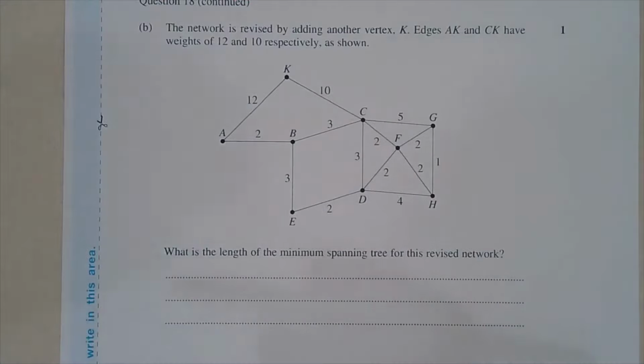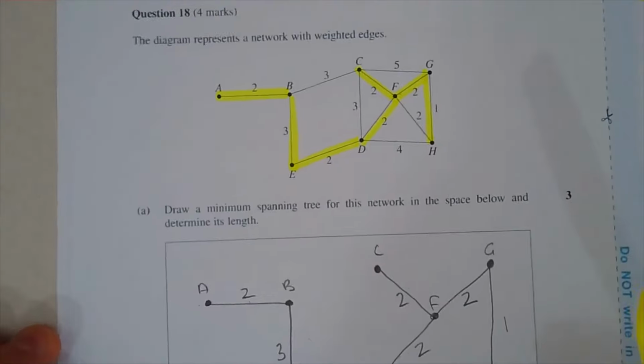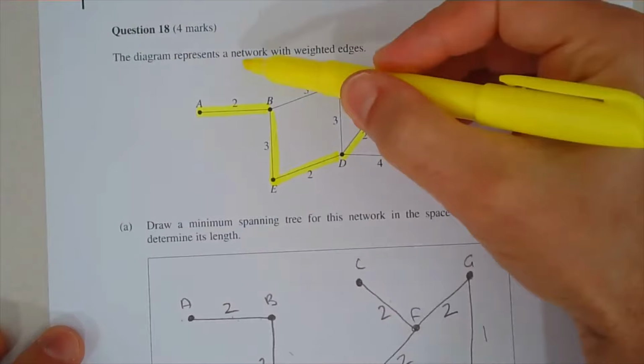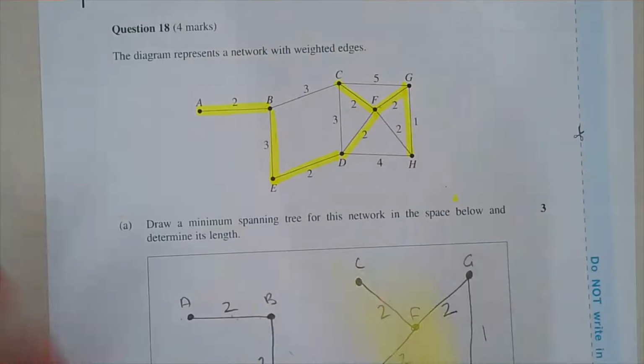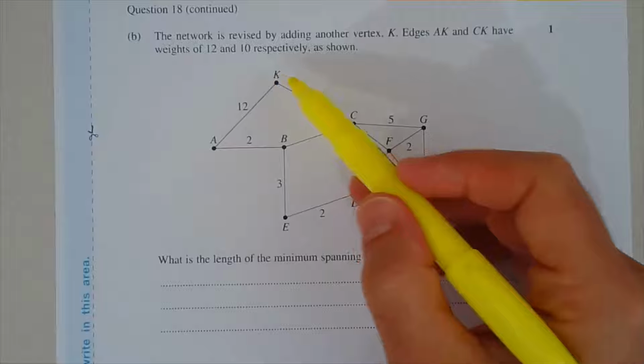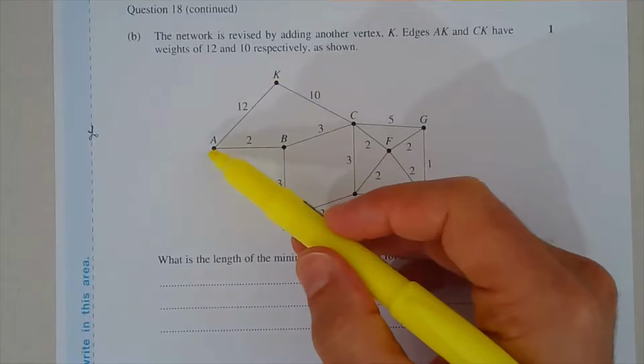Now, adding an extra vertex means we have to add an extra edge. So I might just put part A back just to show you part A again. We're adding K up here somewhere, sort of between A and B, or just above vertex B in fact, somewhere here. And it's connecting to vertex A and vertex C.